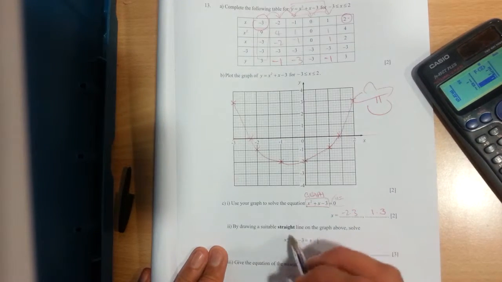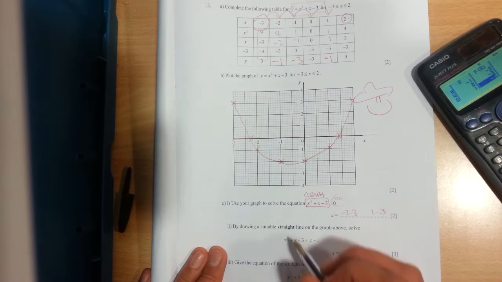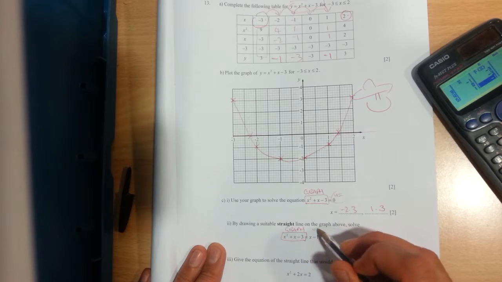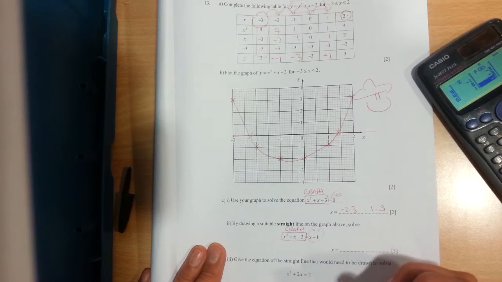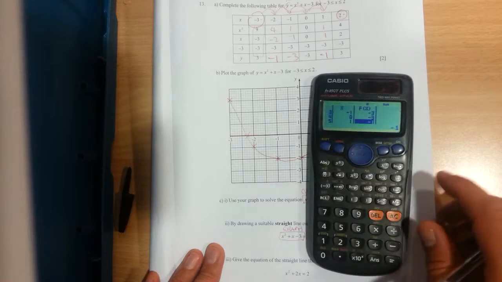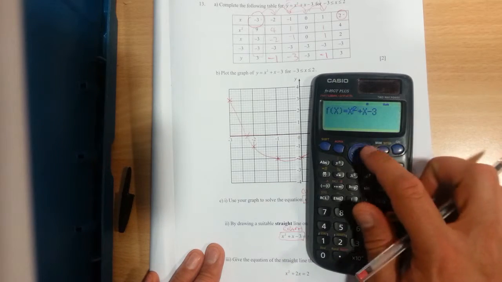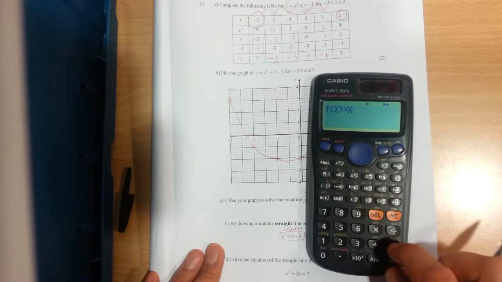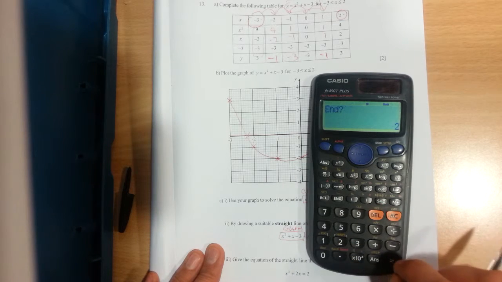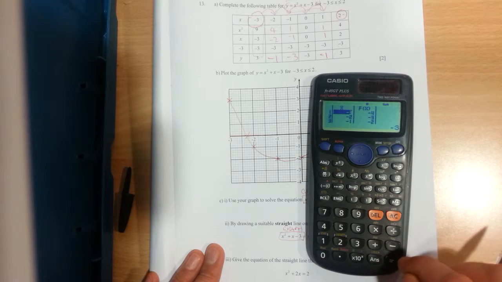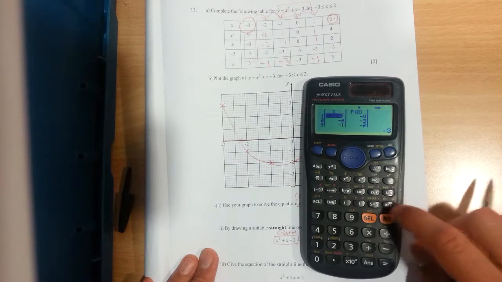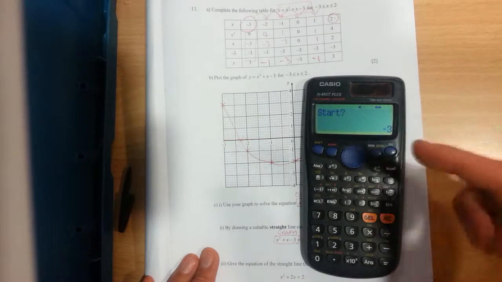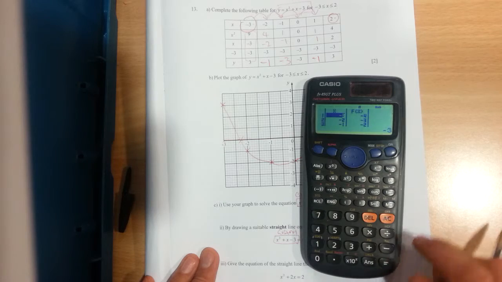Then it says, by drawing a suitable straight line on the graph, solve this. Again, is this your graph? Yes, it is. If it's your graph, you draw y equals whatever's on the right-hand side. So we draw y equals x minus 1. How do you draw y equals x minus 1? Well, again, you could just cheat and get your calculator to give you the points. So we type in f of x equals x minus 1, start minus 3, step 2. And you notice that all of these steps are actually in here already. When you press AC on graph mode, it doesn't delete your information. It goes back to the beginning, so you could tweak things if you wanted. So I could change the start or the end or the step if I wanted. So there's all my points.